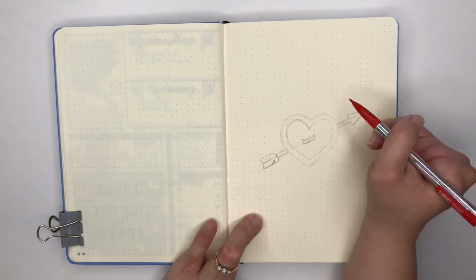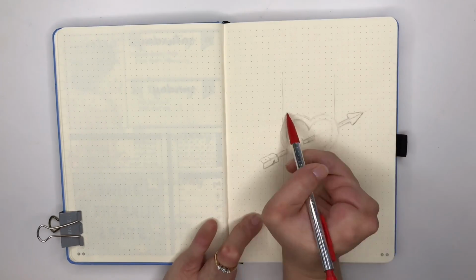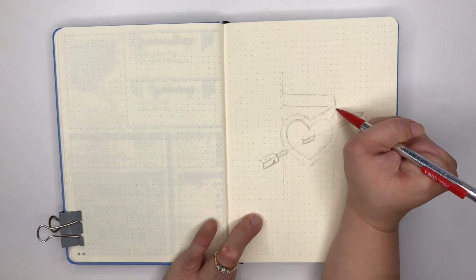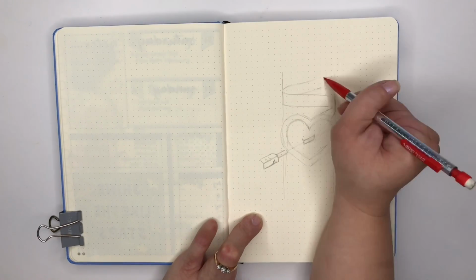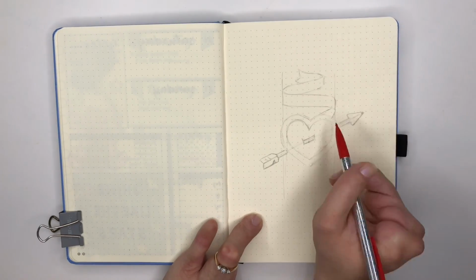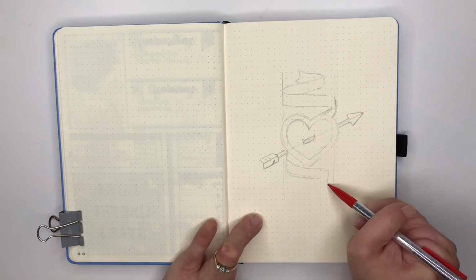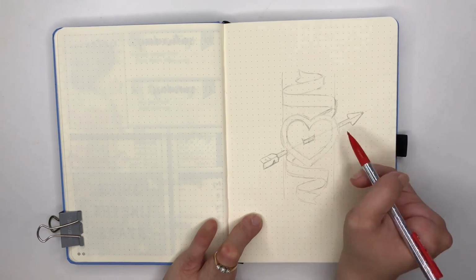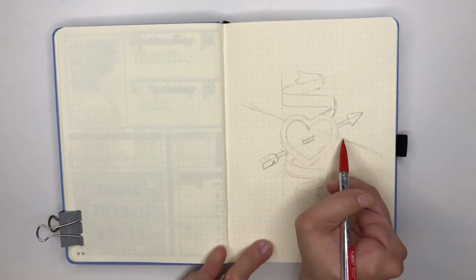I hear you, very romantic. For a February, what an original theme! I'm going to swirl some, what are we going to call these, ribbons? Some ribbons from top to bottom going through and down the heart. These are going to be my accent colour once I come to colour it all in.